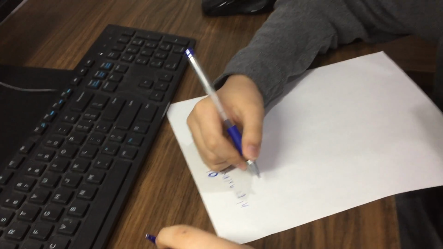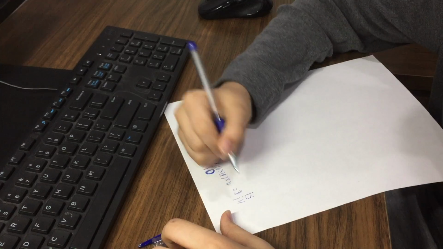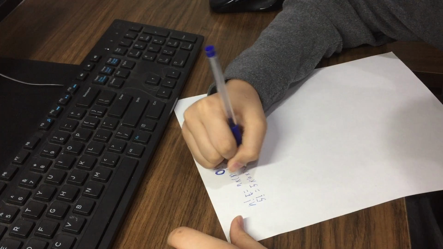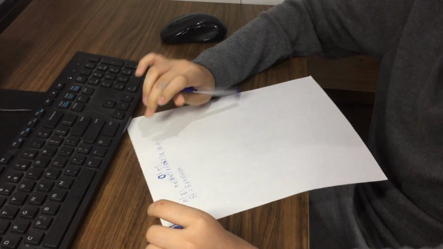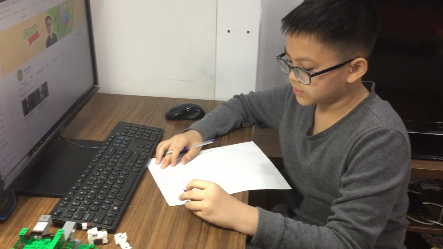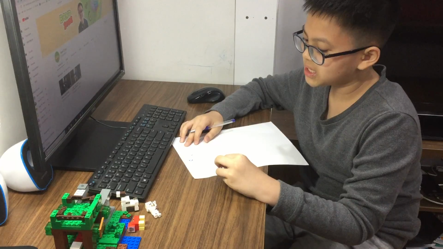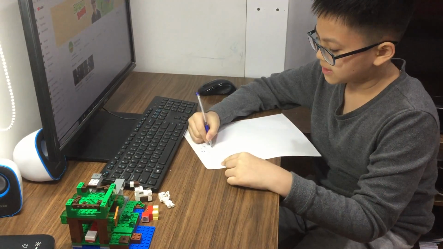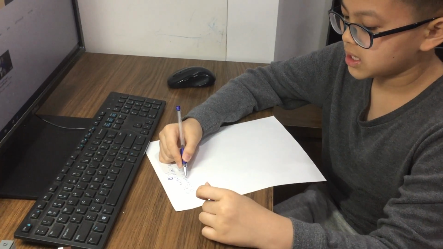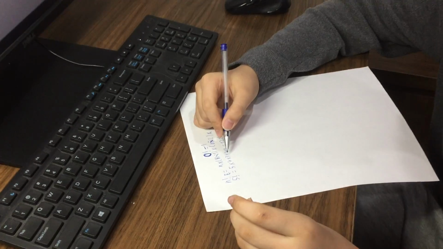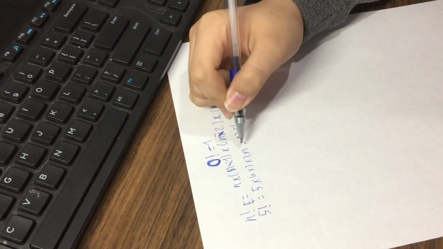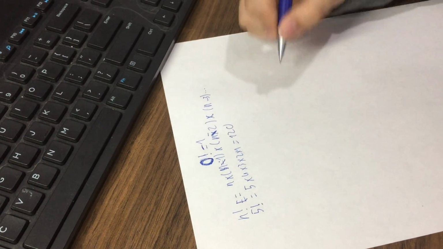Let's make an example: what does 5 factorial equal? It's equal to 5 times 4 times 3 times 2 times 1. You can't multiply by 0, because if you did, every number that has a factorial would be equal to each other. So this is equal to 120, because 5 times 4 is 20, 20 times 3 is 60, 60 times 2 is 120, and 120 times 1 is 120.